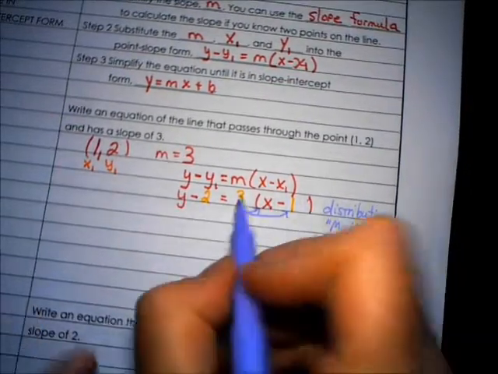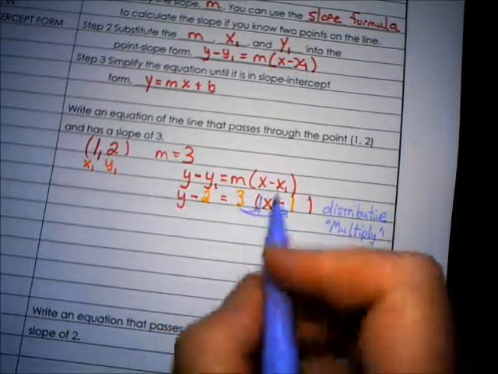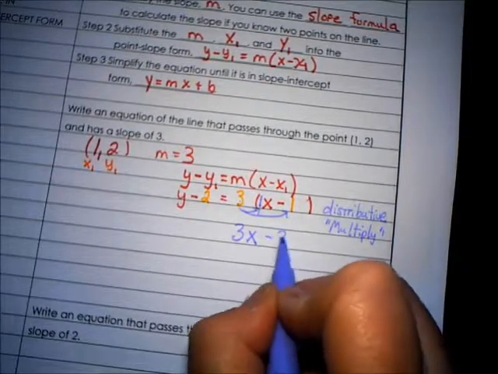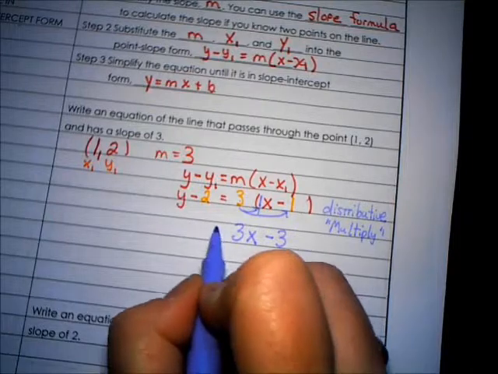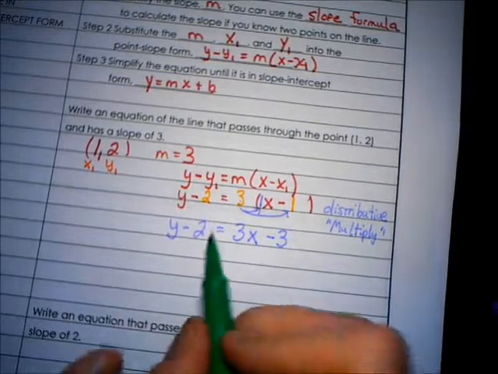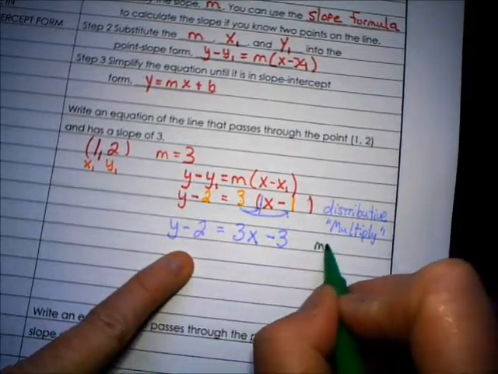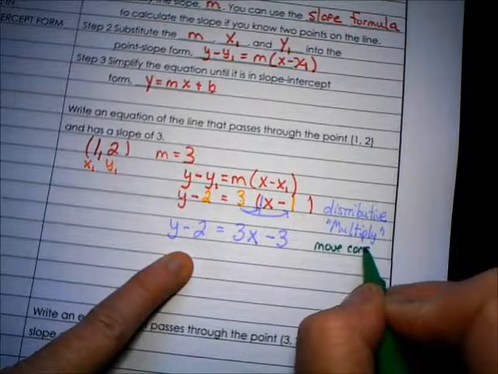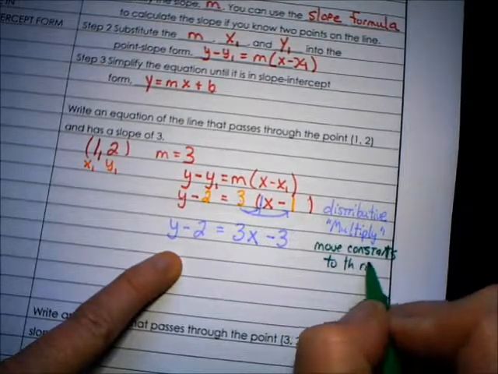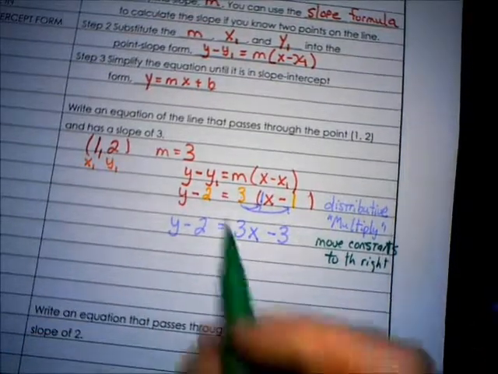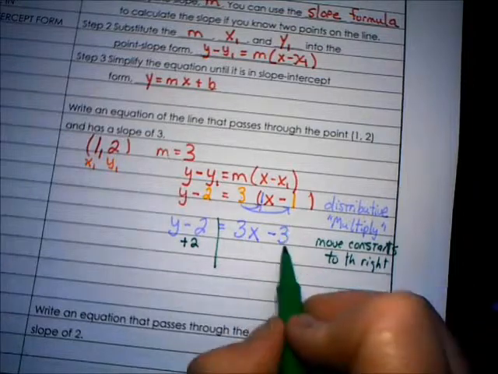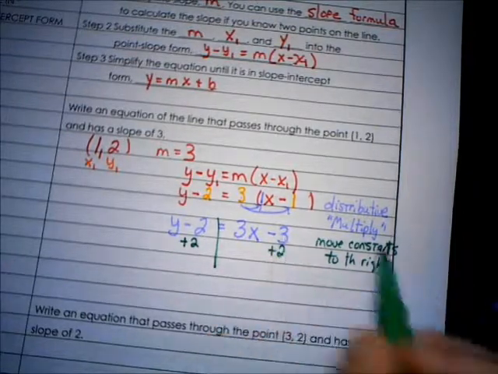Okay. 3 times x, there's an understood 1 here, so 3 times 1 is just 3x. And then 3 times a negative 1 is a negative 3. It equals y minus 2. Well, my next step is to now move this constant. I'm going to say move constants to the right. I want to move all the constants to the right, which the only constant I have is this minus 2. So I'm going to add 2, and this adding 2 has to line up underneath this 3 because the 3 is also a constant.